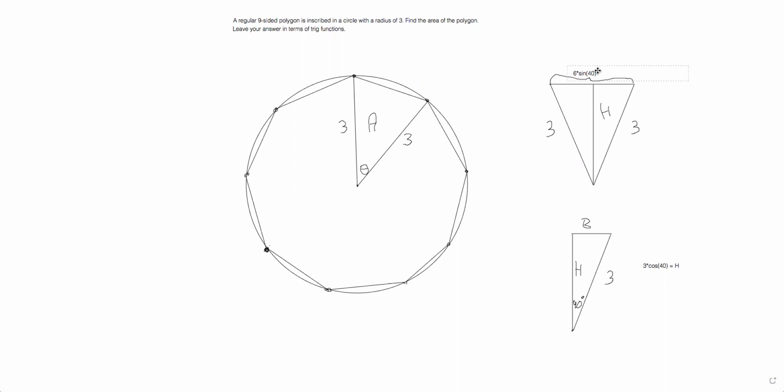And then after that, we have the height too. The height's going to be 3 cosine of 40. That is our height. So now we want to find the area of the triangle, now that we have the base and we have the height.